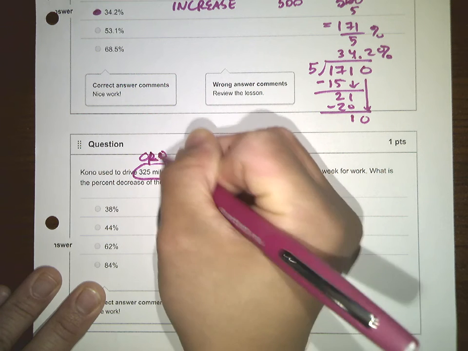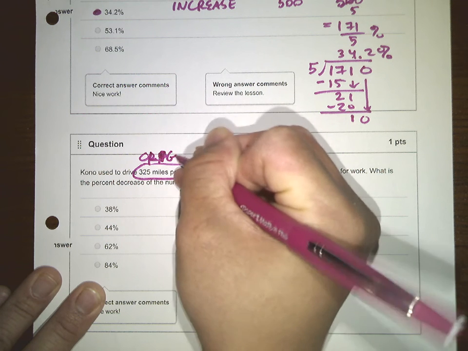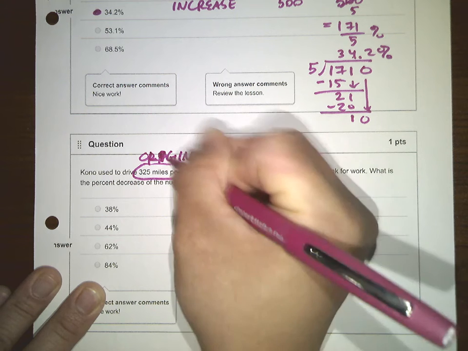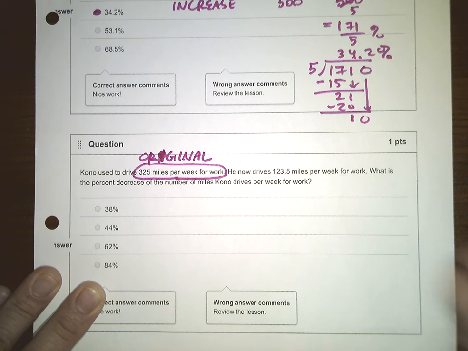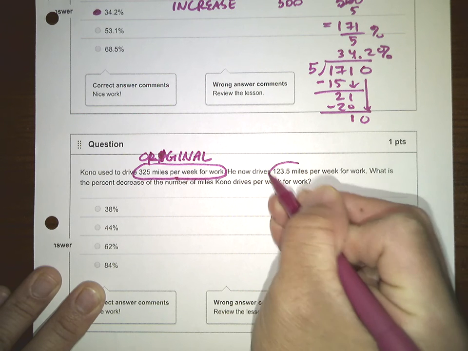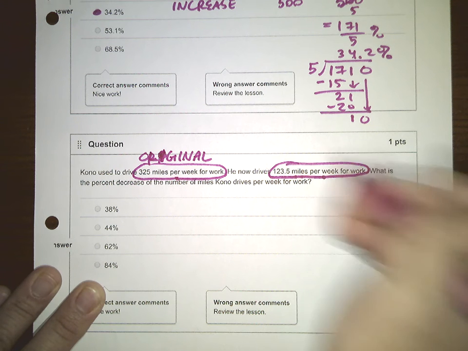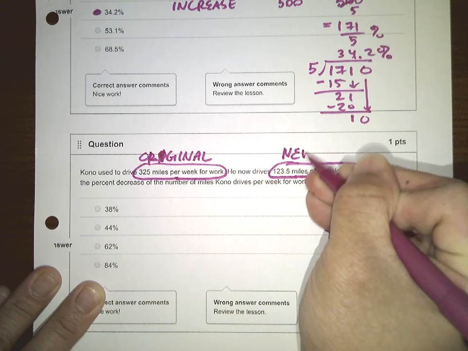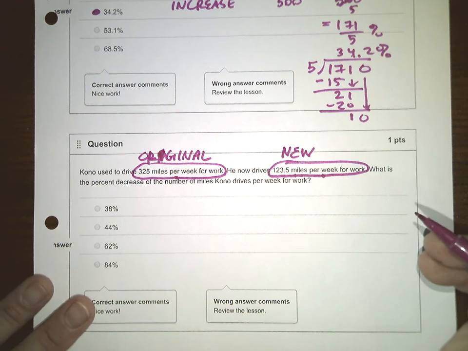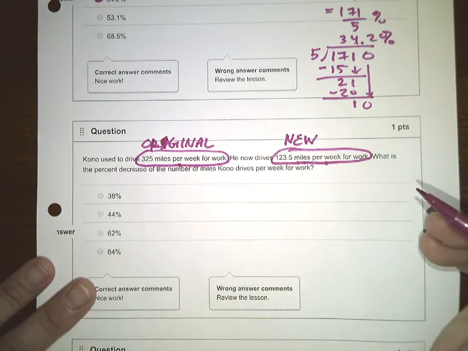So that's the original, or the old, number of miles that he used to drive for work. So he now drives 123.5 miles per week for work. So this is the new number of miles per week that Kono drives for work.